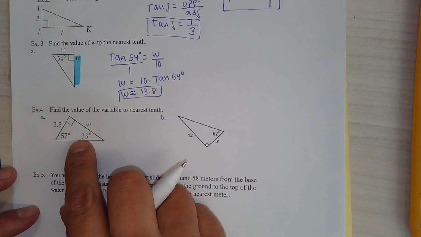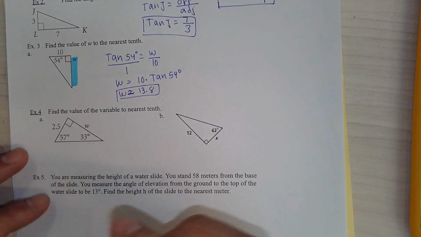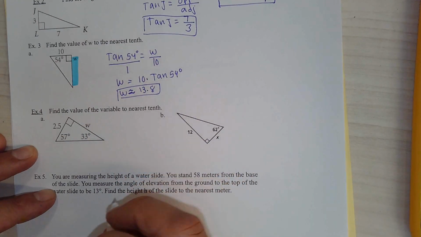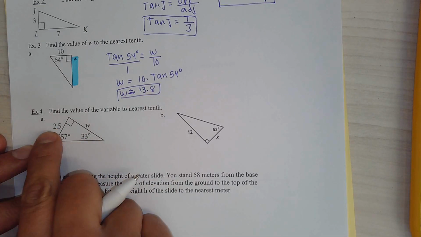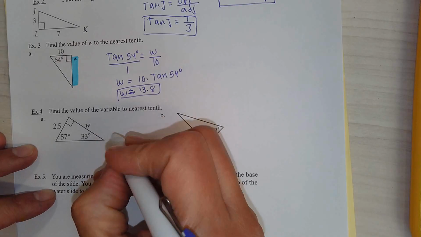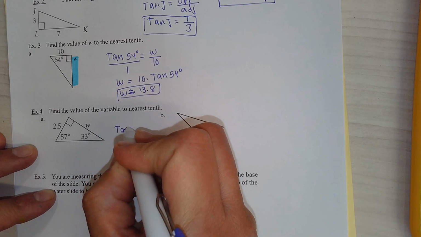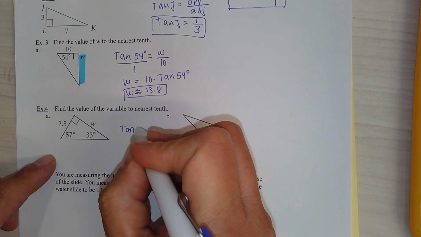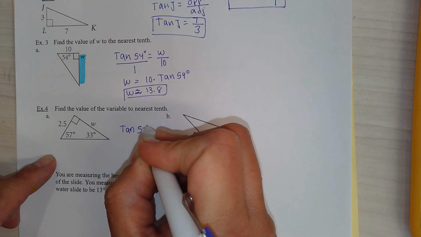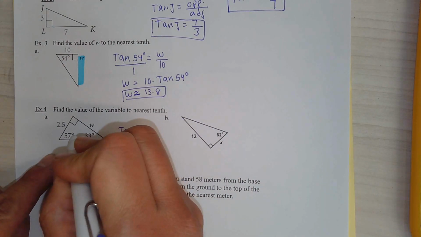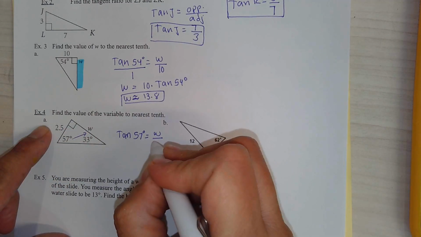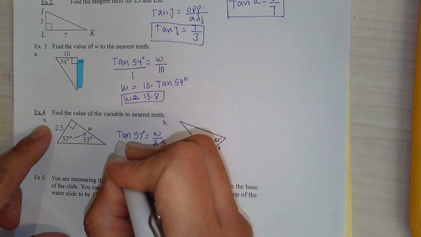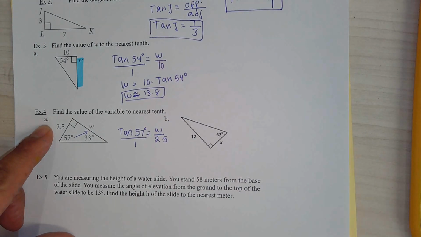Okay, I'm assuming that you paused the video, so I'm going to go over the answer. So I'm going to use tangent of 57 equals opposite, which would be W, over adjacent 2.5. Then I'm going to cross multiply.